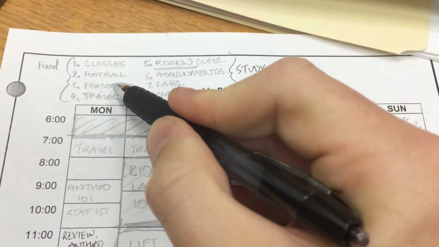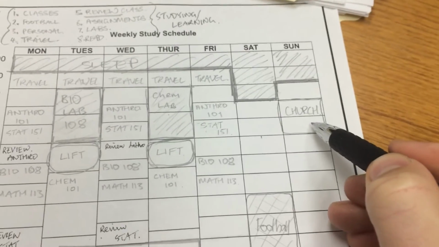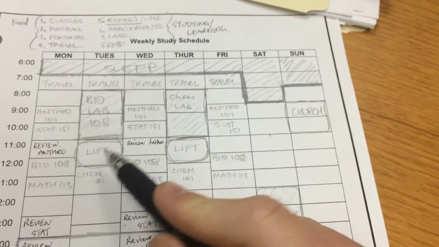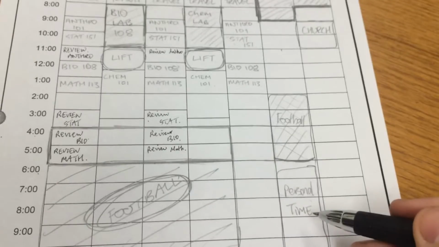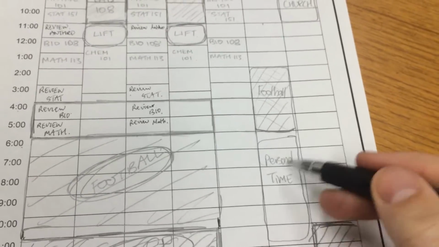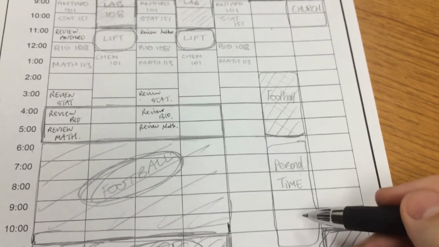The next fixed one we'll have a look at is personal and travel. So anything personal, an example might be church, might be extra lifting that you want to do, an actual specifically personal time. This is going to be socializing. Saturdays is a good day because it coincides with everyone else's personal time too. Typically we can hang out with friends or family at this time as well.